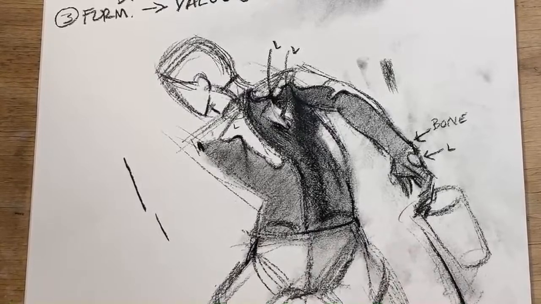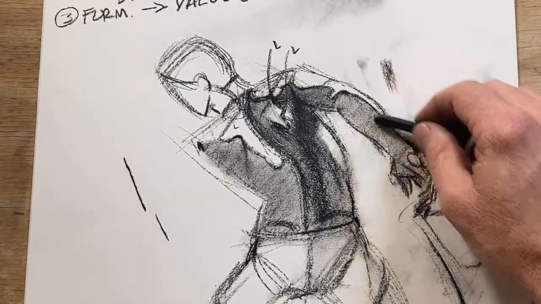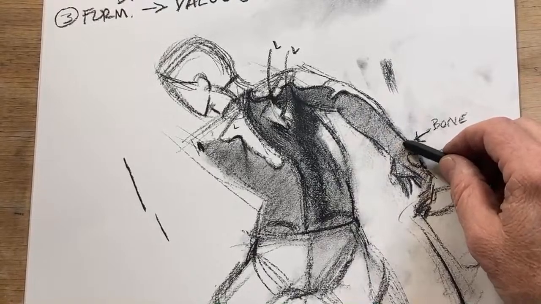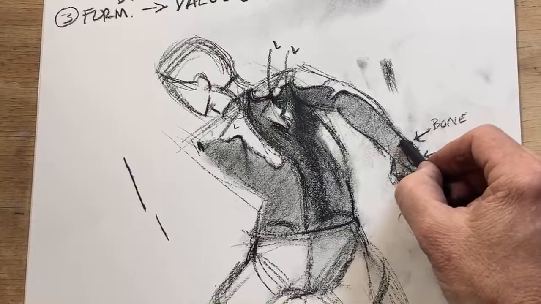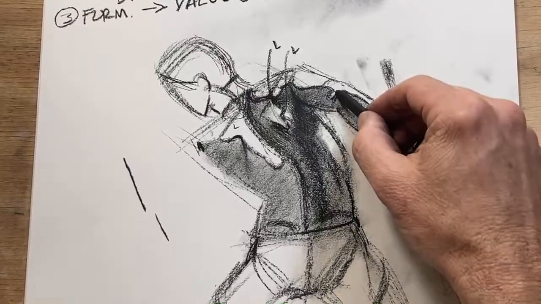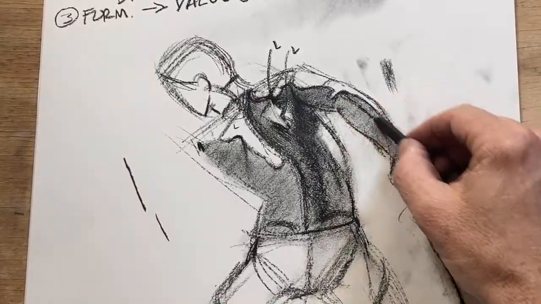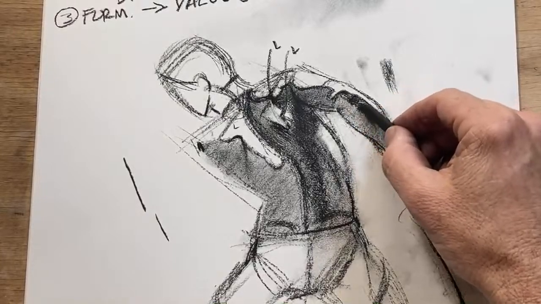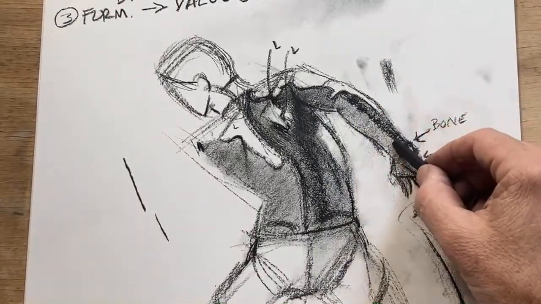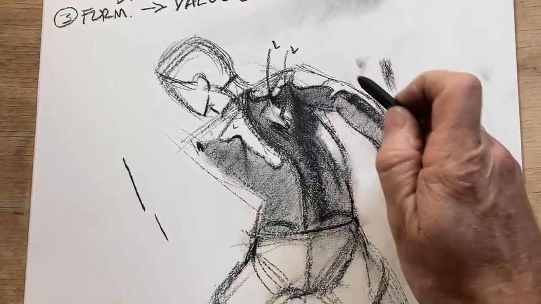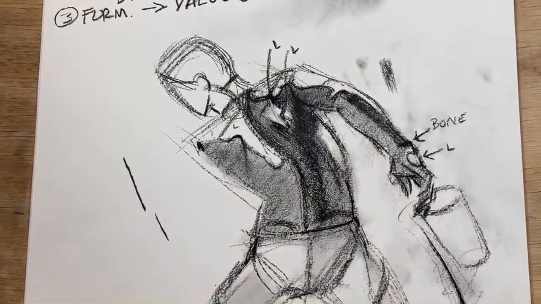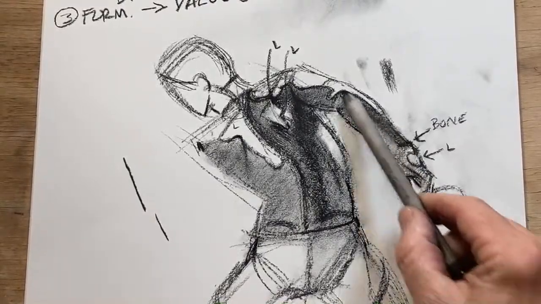Okay. Another area we want to make a little bit darker is along the forearm, from the elbow to the wrist bone down here. This is darker from here to here. This area is a little bit darker. So light pressure, and then I'm going to blend that. Now you can also use your blending stump and try that out.